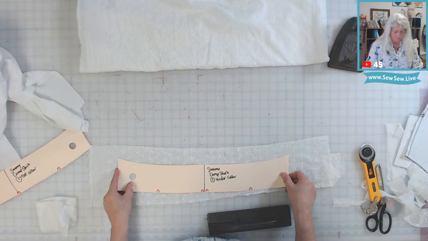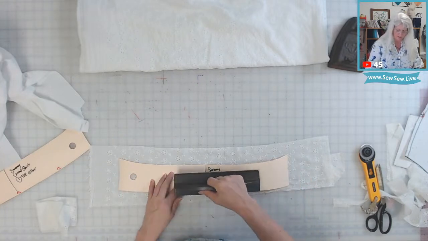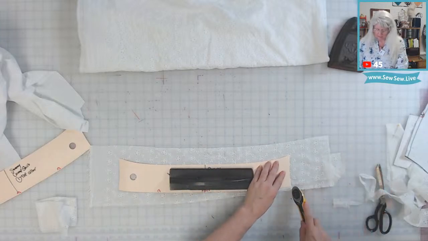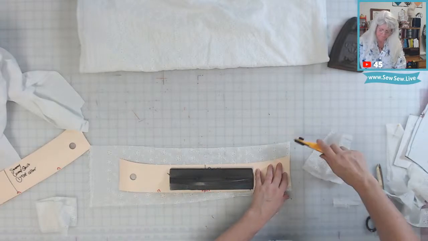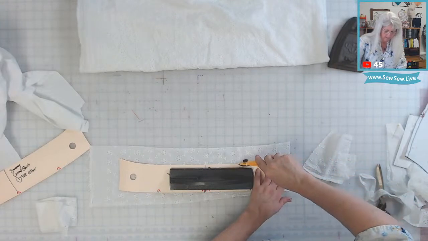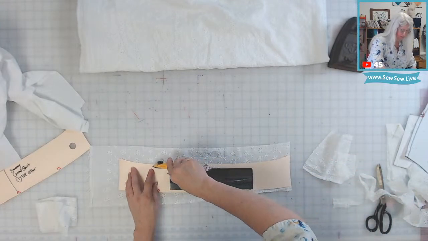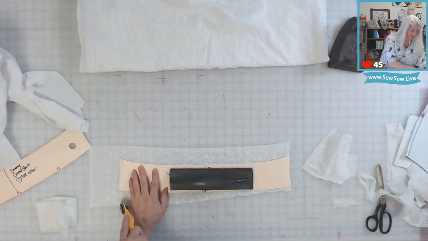But I think, like Barbara said, my next one I'm going to do some buttons and buttonholes and just suck it up and do that. This is my under collar. The top collar still needs some interfacing, plus my button placket, and then I'm done.